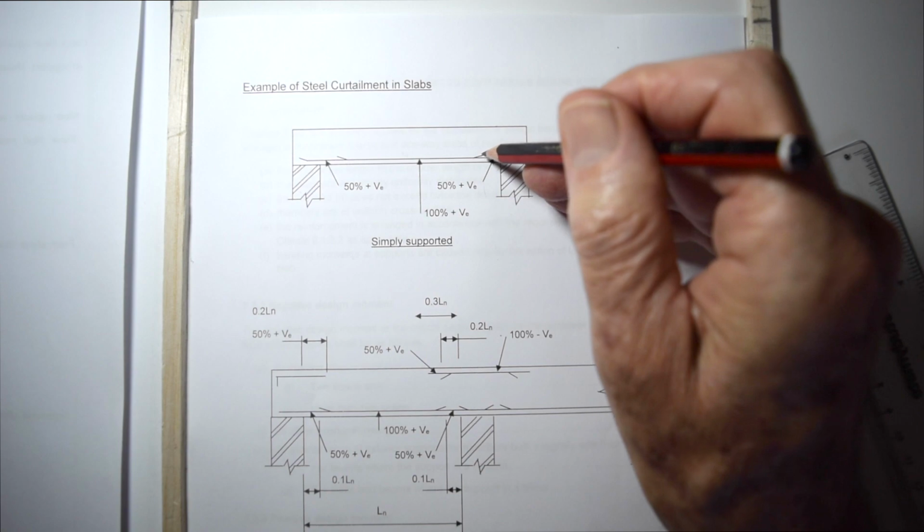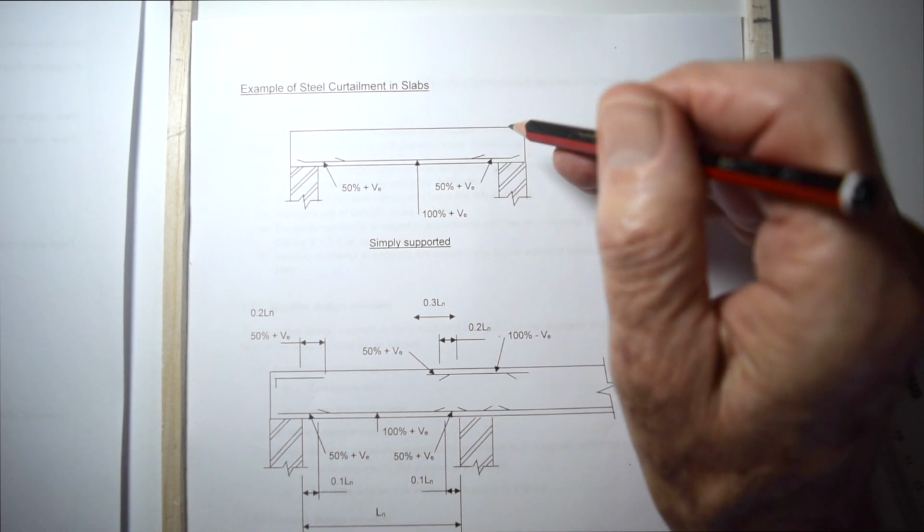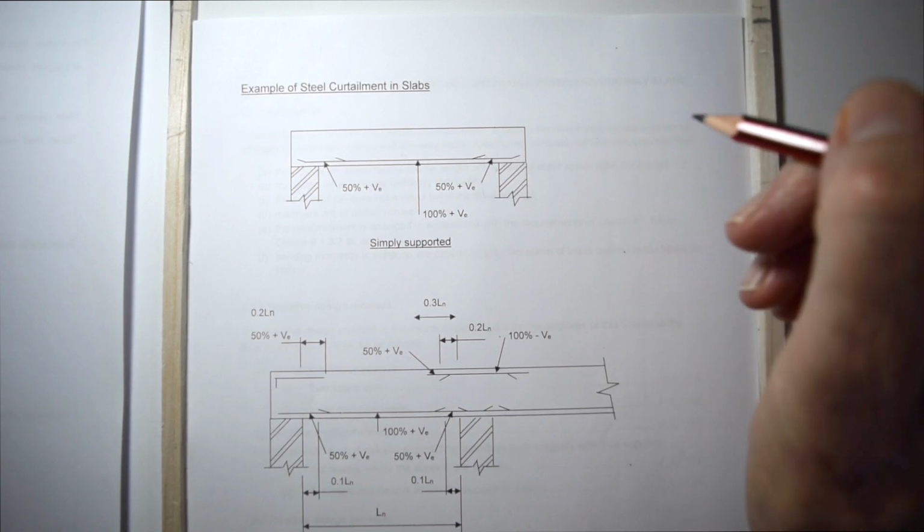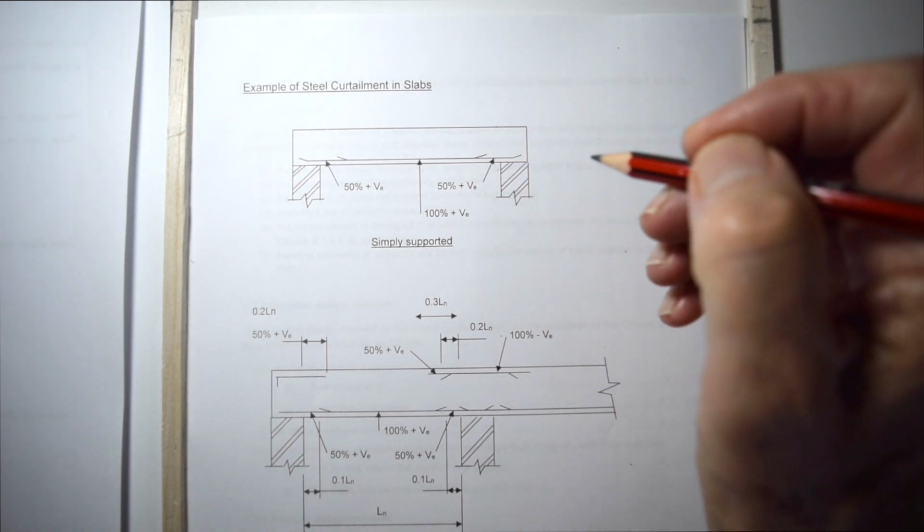Those little things there show that's the end of the steel. You don't bend the steel up like that. They indicate in a drawing that the steel bar ends at that point.